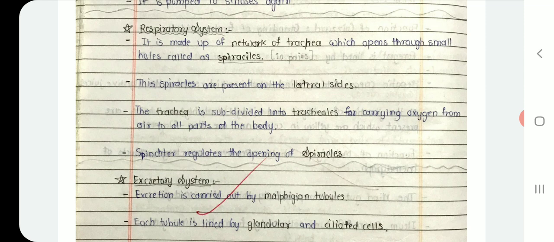There is a sphincter which regulates the opening of the spiracles. So once the opening takes place, the exchange of gases takes place, right? So with the use of the spiracles and the tracheoles, the exchange of gases takes place, and the sphincter also regulates the opening of the spiracles. This is about the respiratory system.